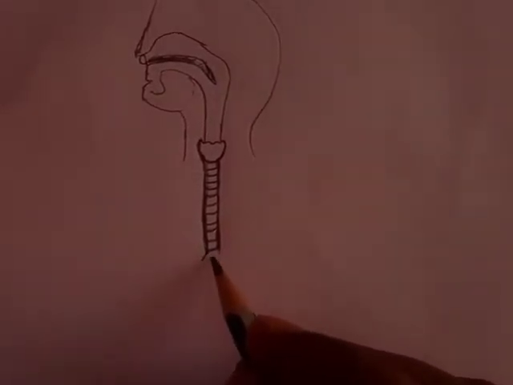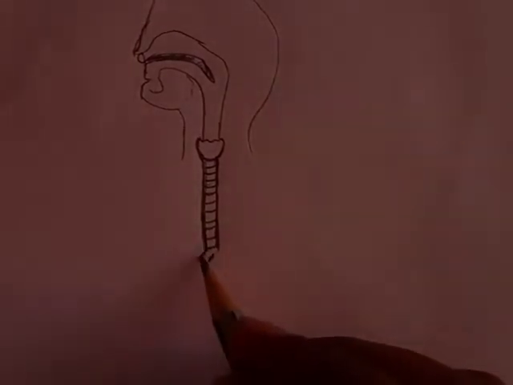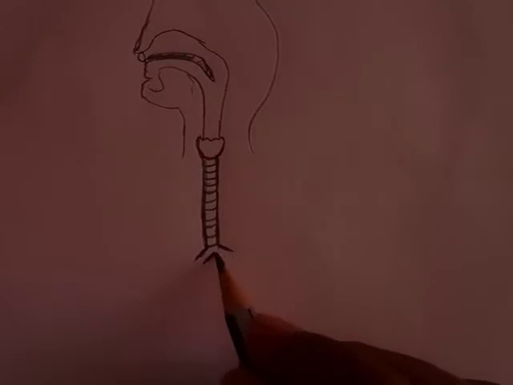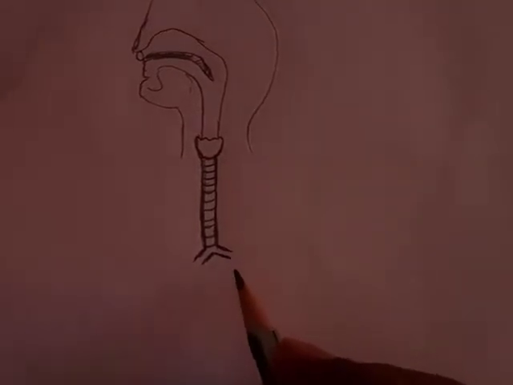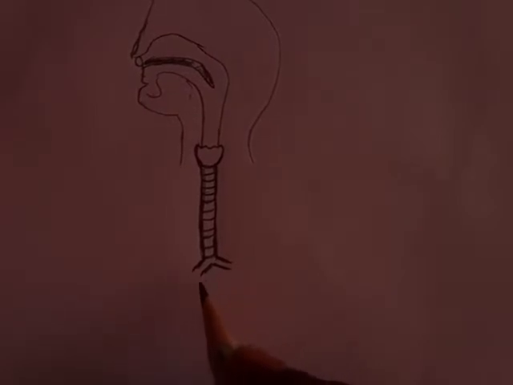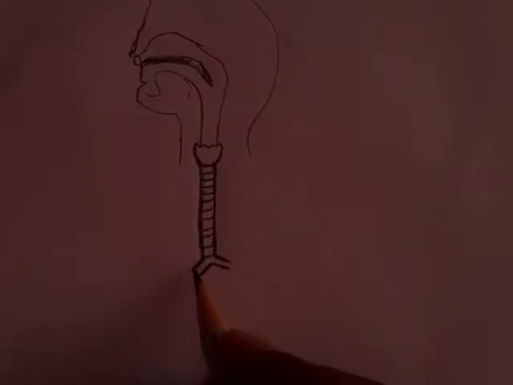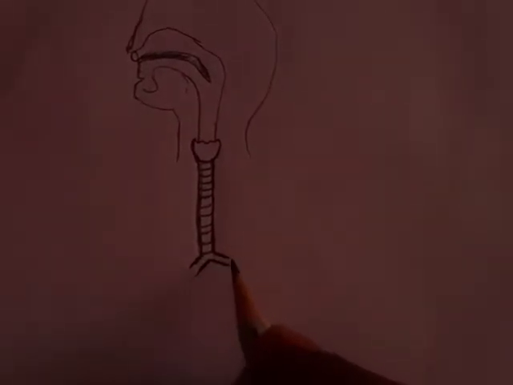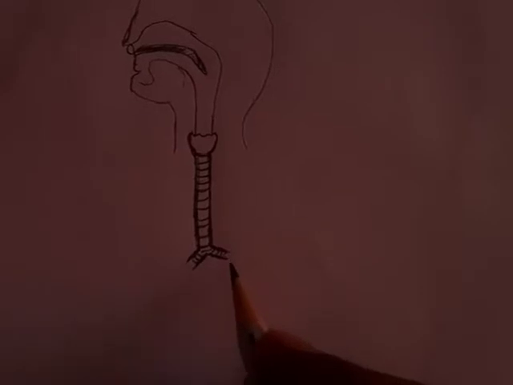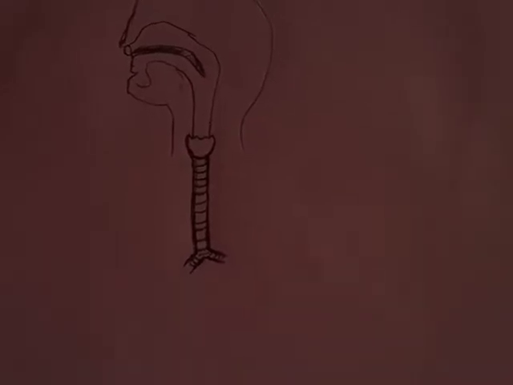Next are the primary branches of the trachea, called the primary bronchi. They are the left and right primary bronchi. The bronchi enter the respective lungs.